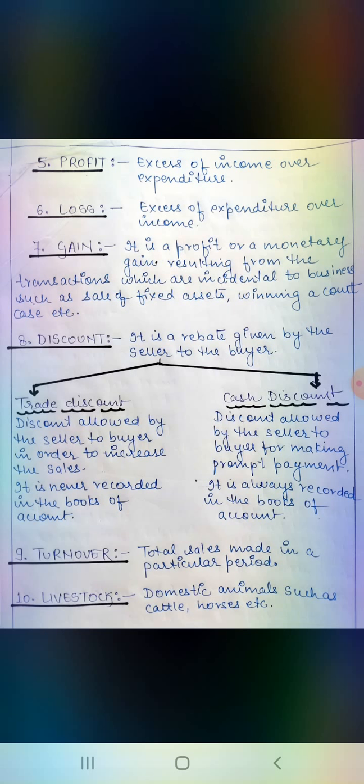So what they have done, they have given you a trade discount of ₹100 in order to increase your sale. If you want to purchase 2 pieces, but when you will see that there is a discount of ₹100, so what you will do, instead of purchasing 2 pieces, you will purchase 3 pieces. So this type of discount is known as trade discount.